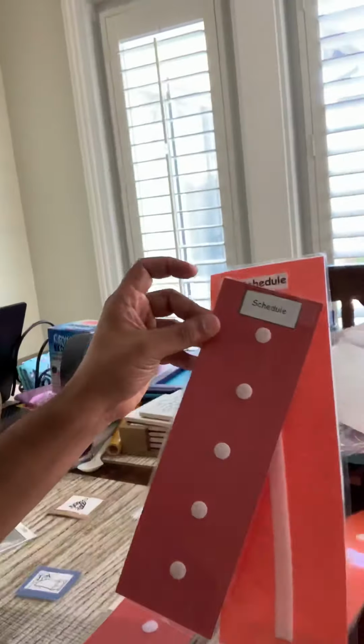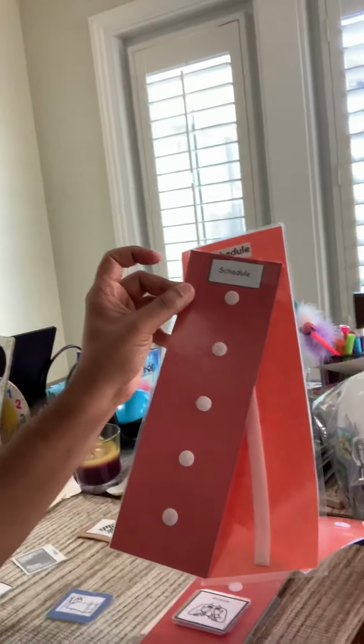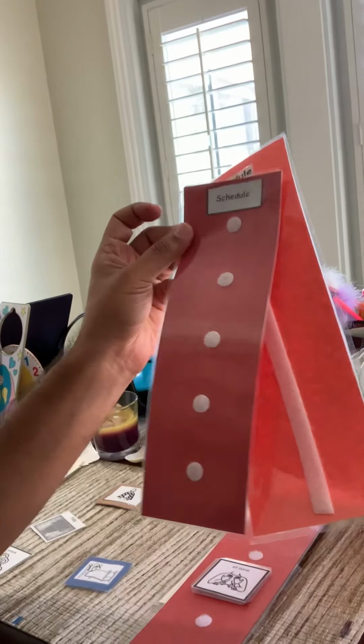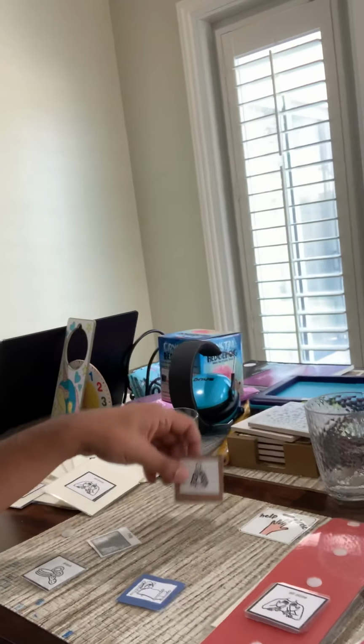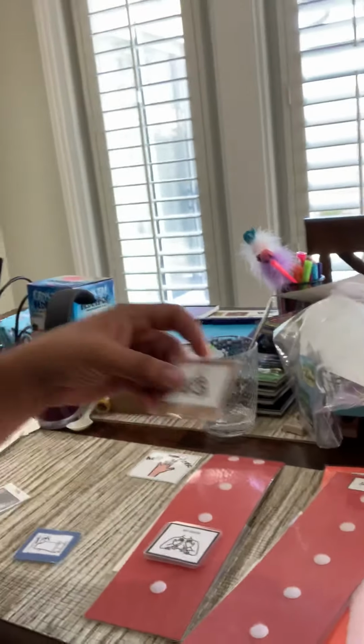So again, slowly and gradually you are adding prompts, and then you're fading the prompts as the person advances to the next phase of communication. So that's the whole idea of PECS. Again, PECS can be used in different forms. Here I have another example, a visual schedule that I've sometimes used, where the child can use pictures and make a schedule using the PECS cards.